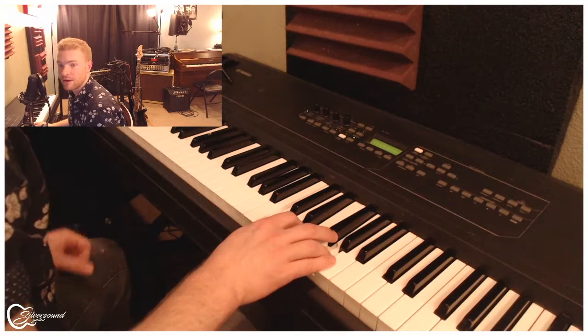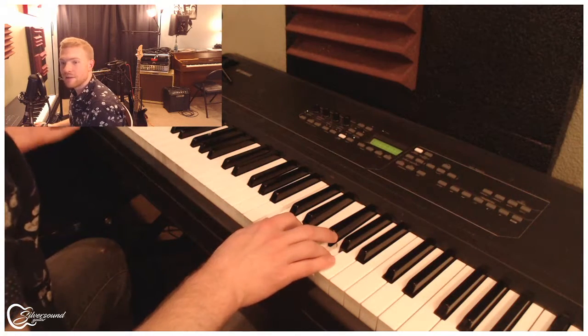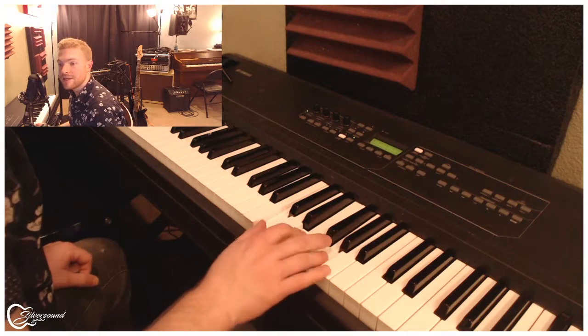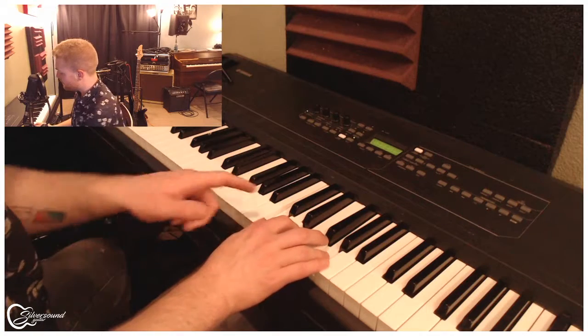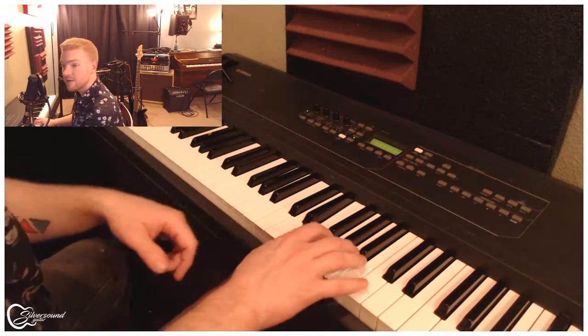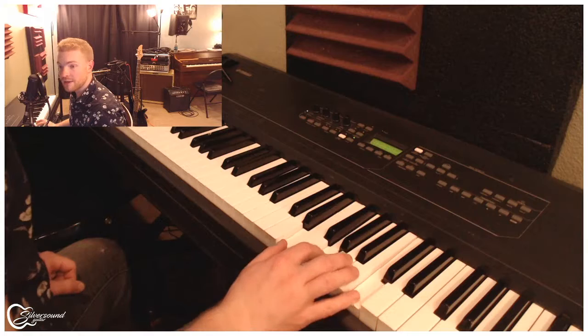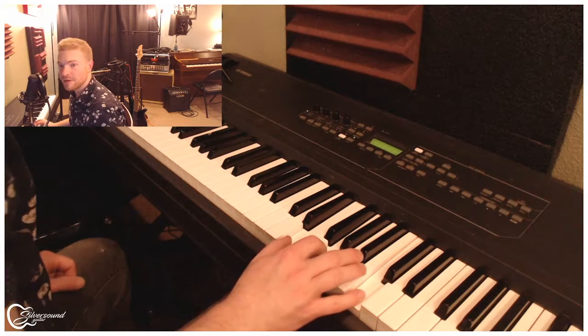This happens to be a C major triad. But we're not even getting into that much detail just yet. I'm going to take these 3 notes, and I'm just going to take this C and move it up an octave. I'm going to put it on the top instead. So now I have the same 3 notes, but they're in a different order.